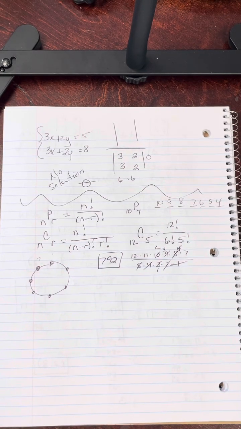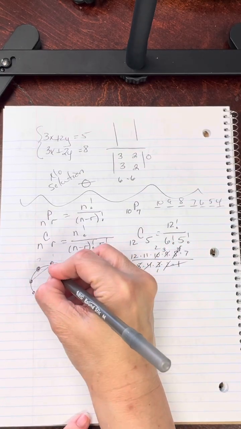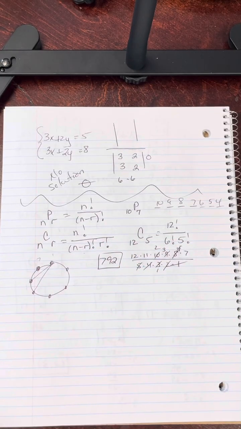How many different triangles can be drawn using these points as the vertices? So I'm drawing triangles. So using those would create one triangle.